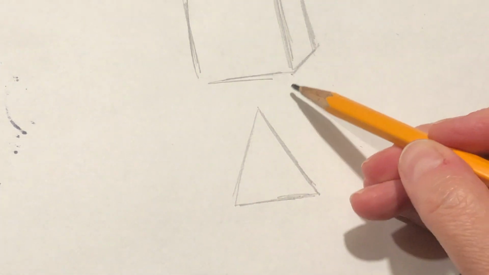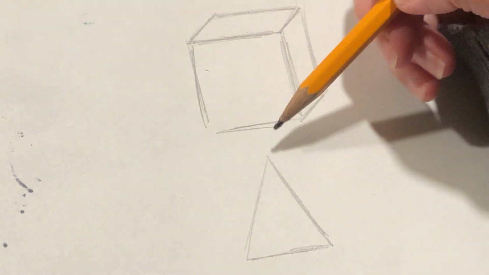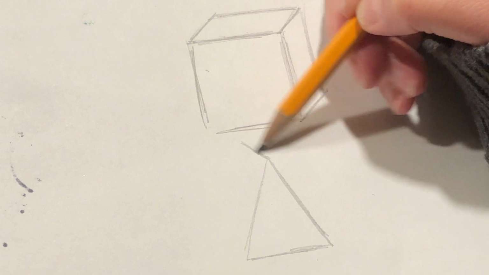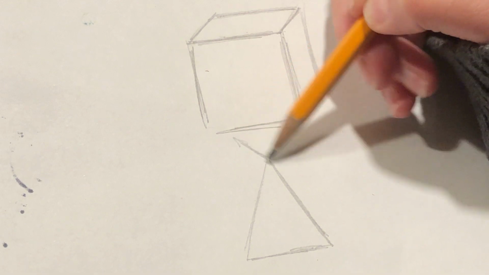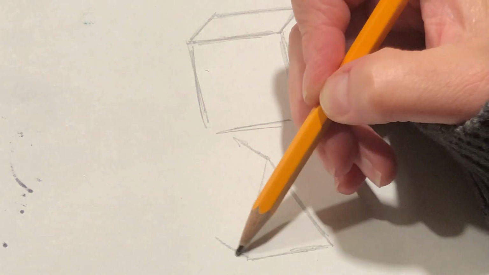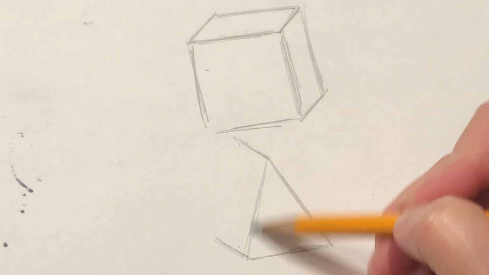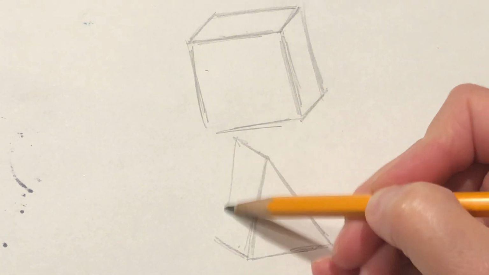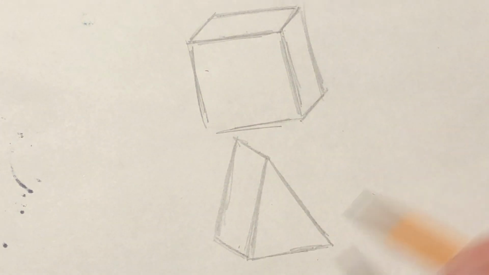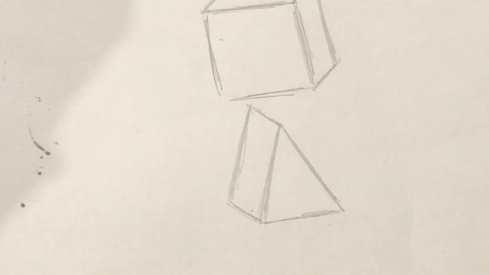we could go the same way as the cube, or we could go a different way. So let's go a different way. The top point, I'm going to keep a line going in one direction. So this bottom point, these two lines are both going in the same direction. And then I'm going to be looking at this line here and closing off and meeting those two lines. So now I have made this triangle into a form.